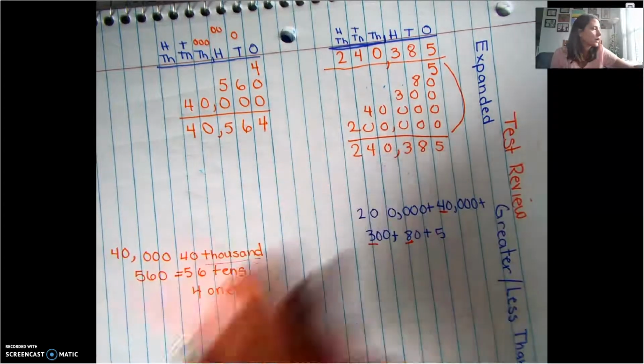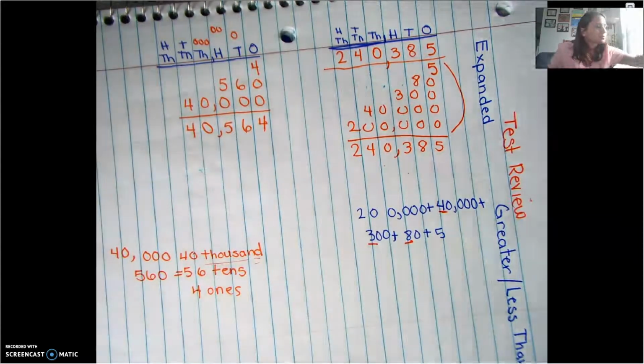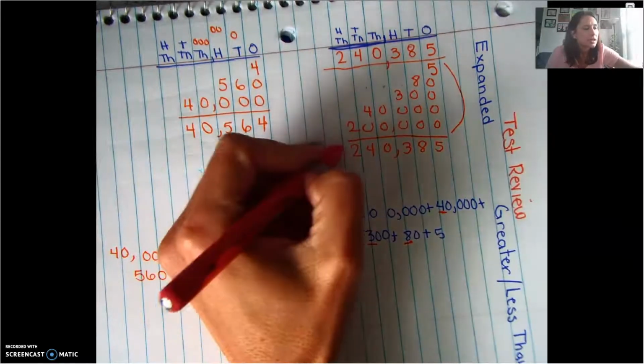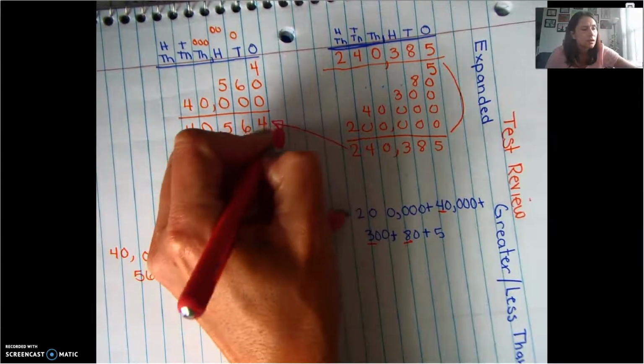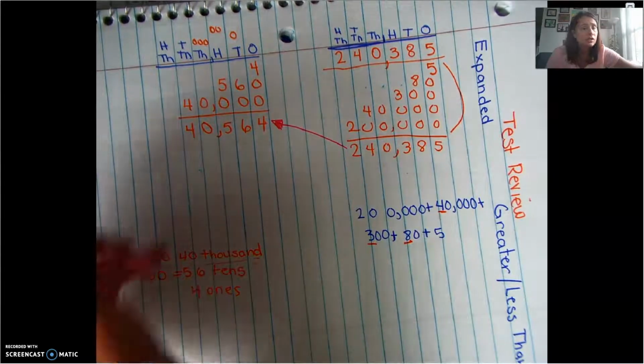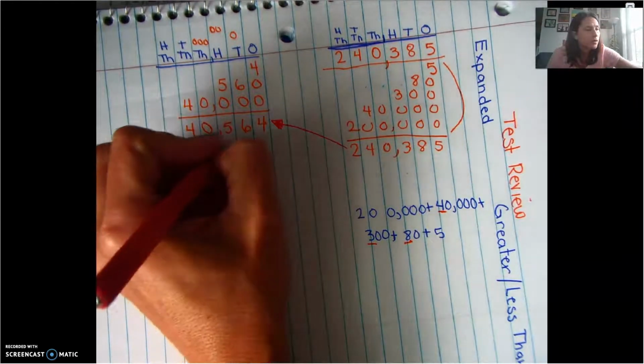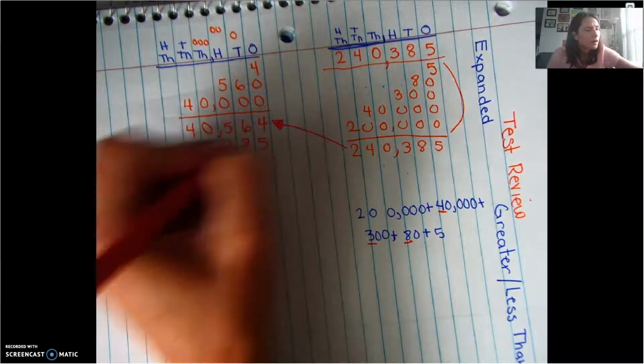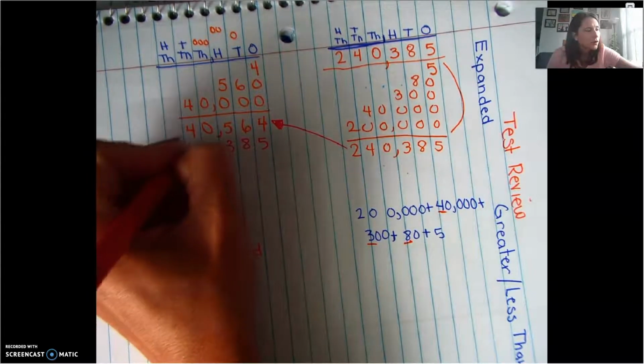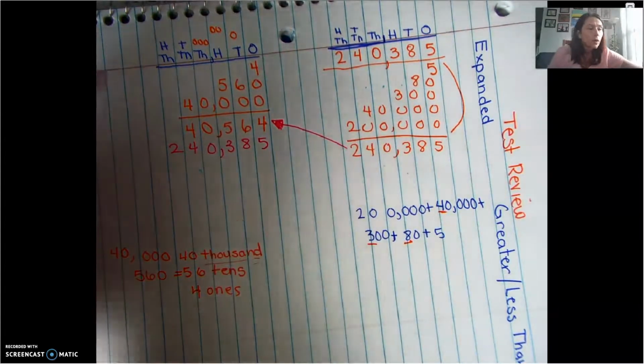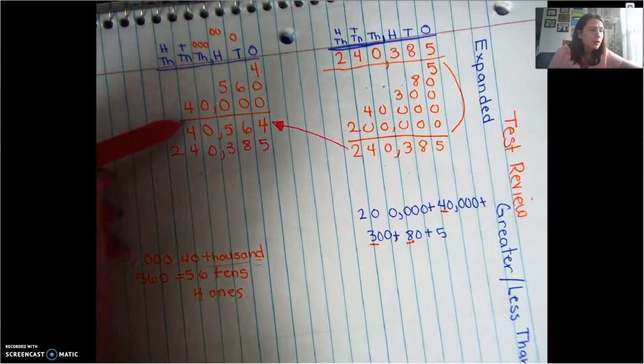Now we're trying to see which one is bigger. So now I'm going to go ahead and bring this one over. And we're just going to put it on one chart because it's easier to see on one chart. So we'll put the 385 and the 240. So when I'm doing my comparing, I start with my bigger number here.